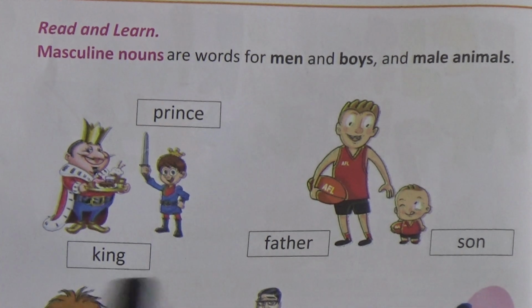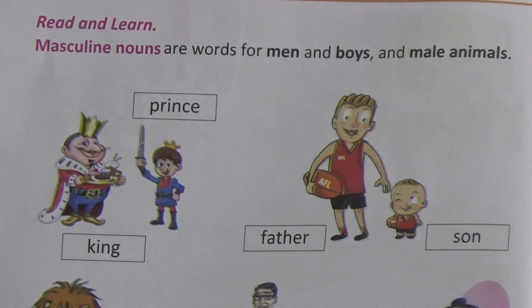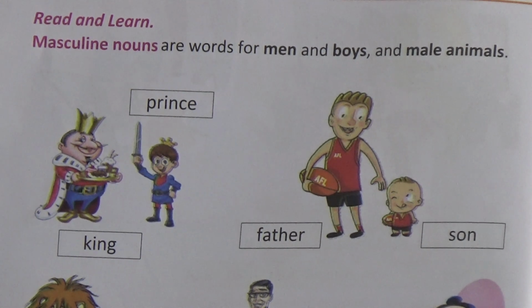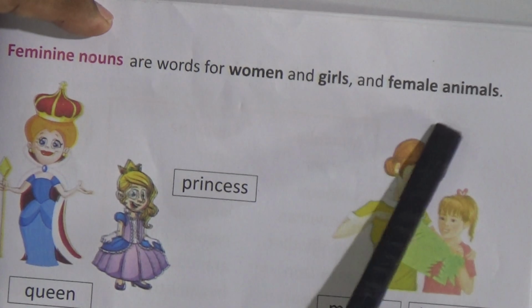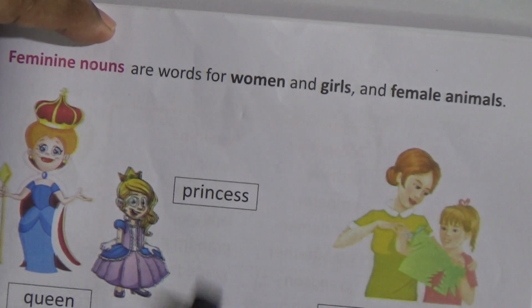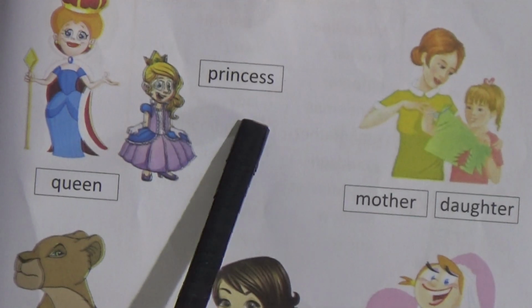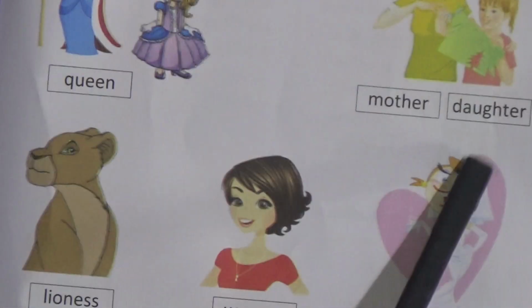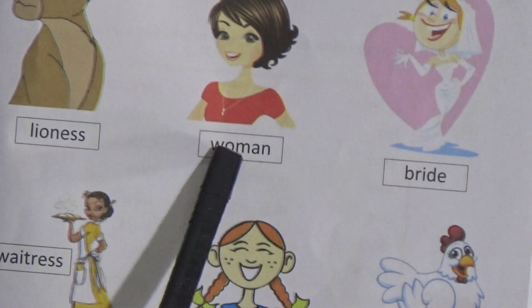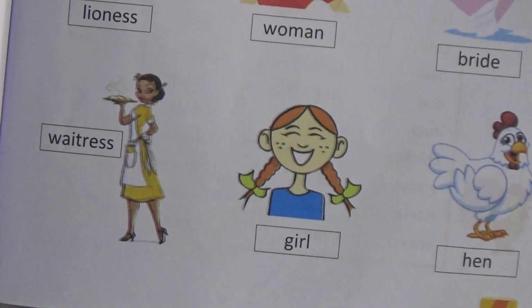Suppose prince, king, father, son, lion, man, bridegroom, waiter, boy, cock. So these are the masculine nouns. So what are the feminine nouns? Feminine nouns are words for women and girls and female animals. So masculine is prince, feminine is princess; king, queen; father, mother; son, daughter; lion, lioness; man, woman; bridegroom, bride; waiter, waitress; boy, girl; cock, hen. This is masculine and these are the feminine nouns.